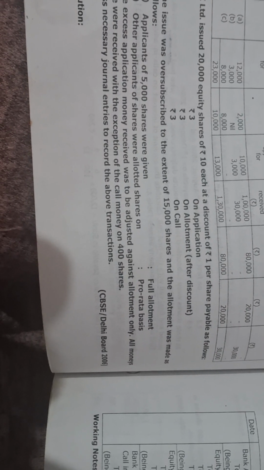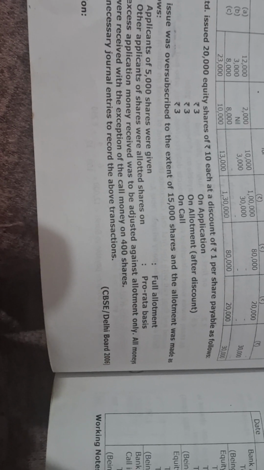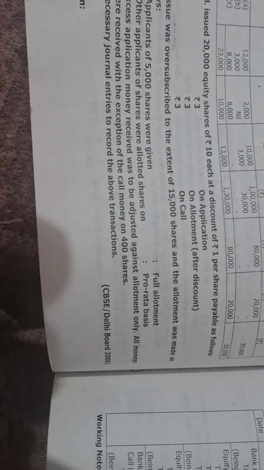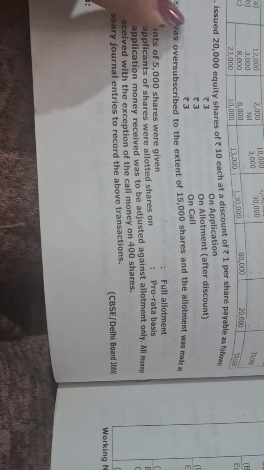This is share capital we are talking about. So first of all, you should know what equity share capital is and how to do the entries. So straight away we will go to the entries part. From there on you will come to know how it is done.